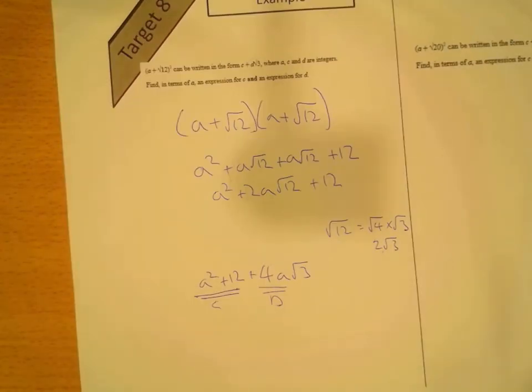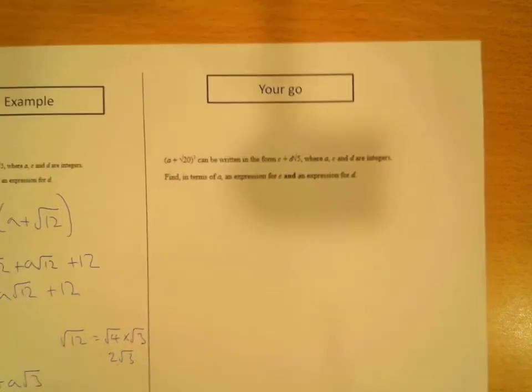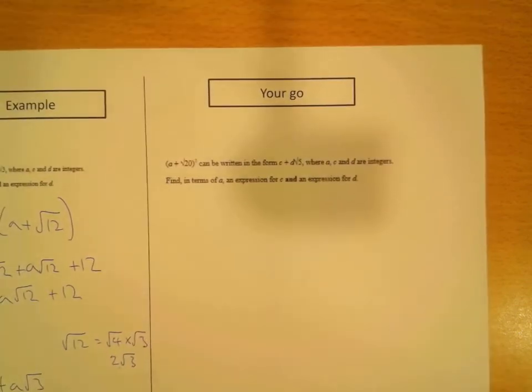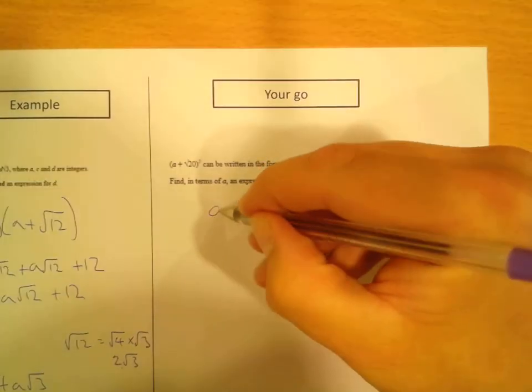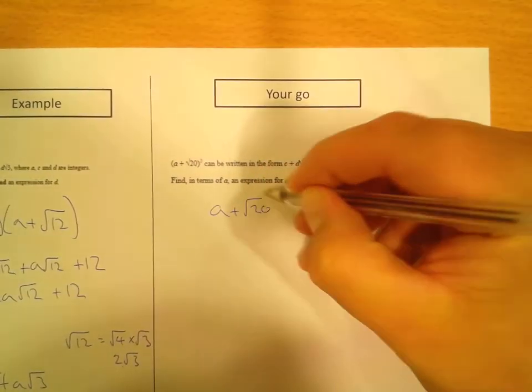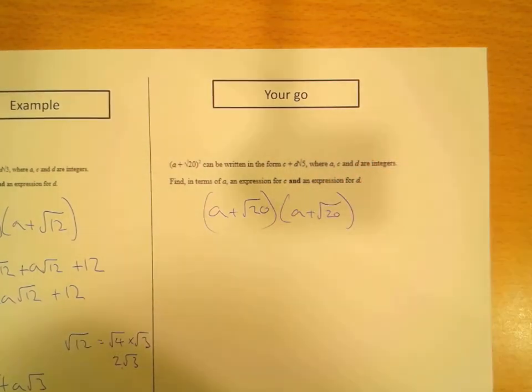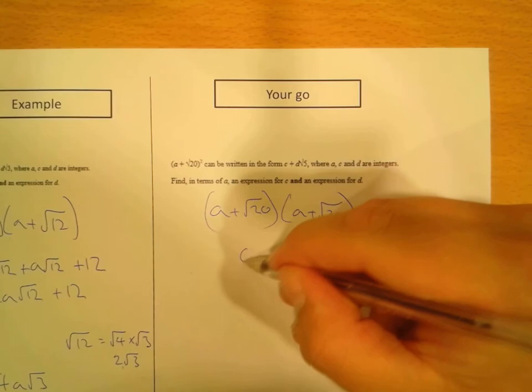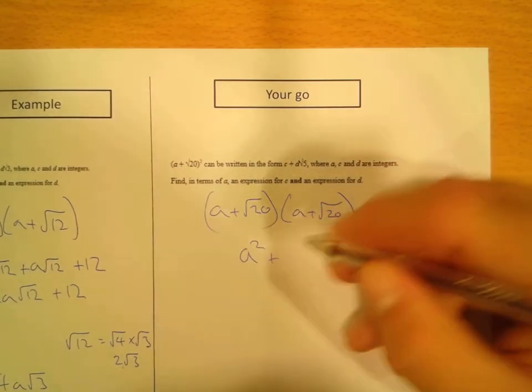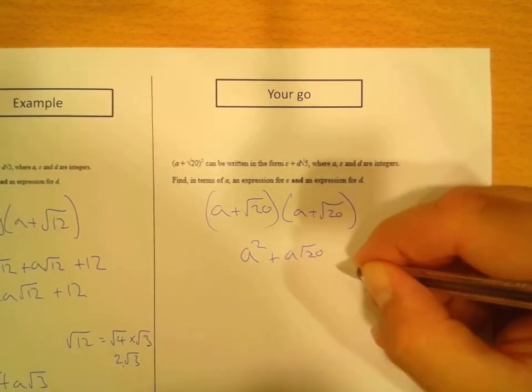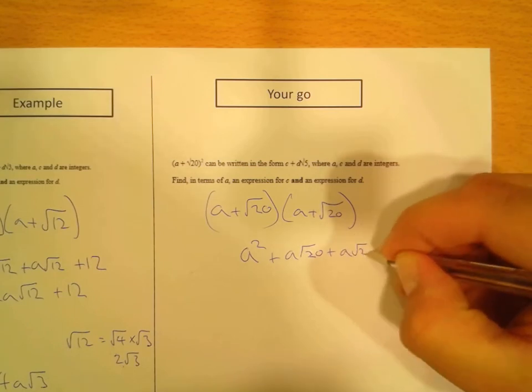Looking at the final question, if you haven't already attempted it, please do. So again, a plus root 20, a plus root 20, and then you can go a times a is a squared, plus a root 20 plus a root 20 plus 20.